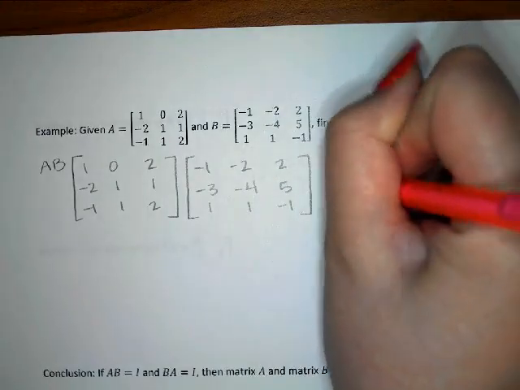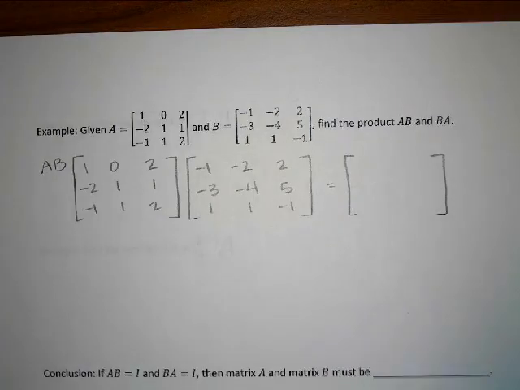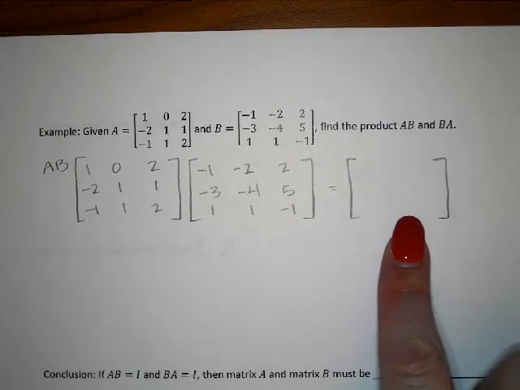And a 3 by 3 matrix multiplied by another 3 by 3 matrix gives us the result of a 3 by 3 matrix.